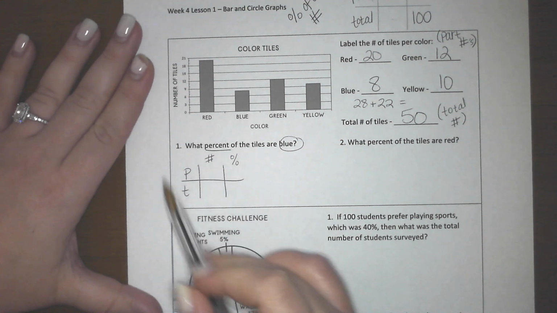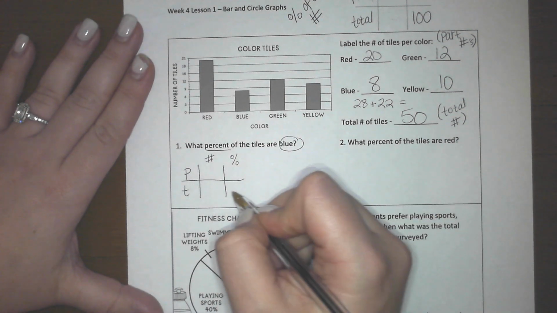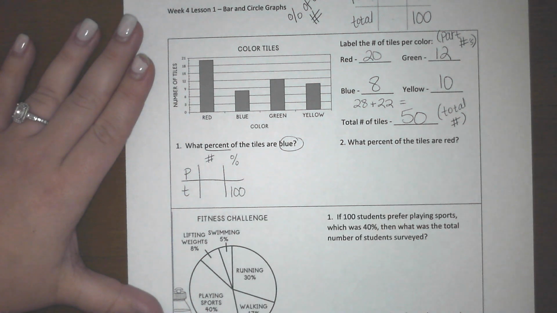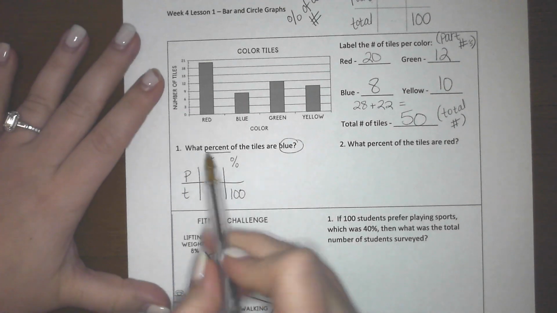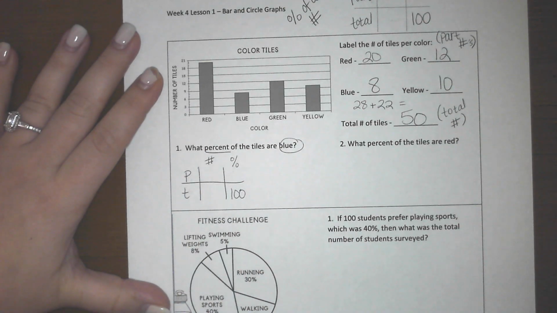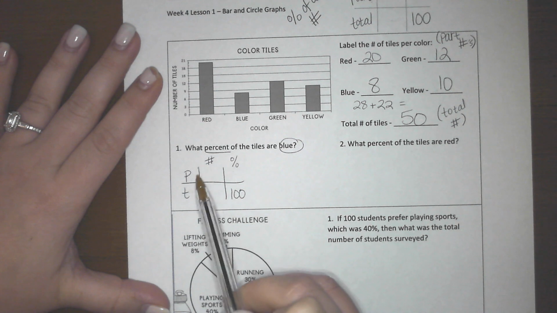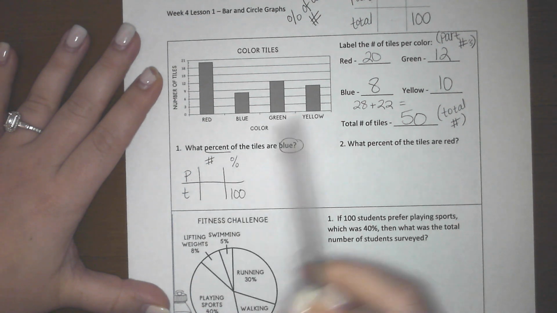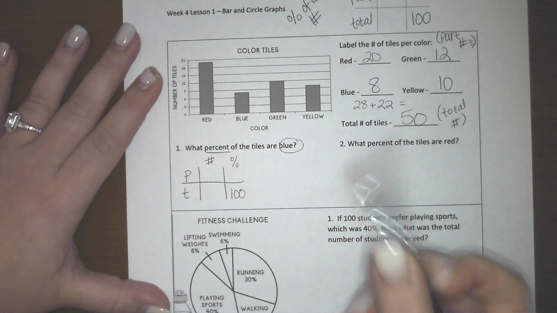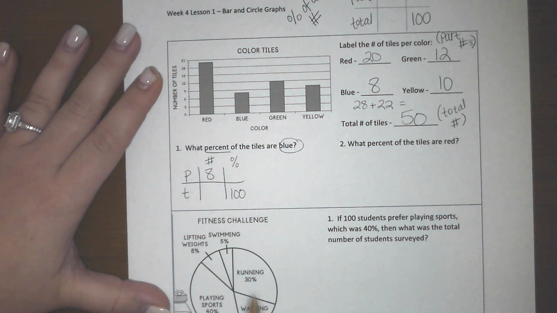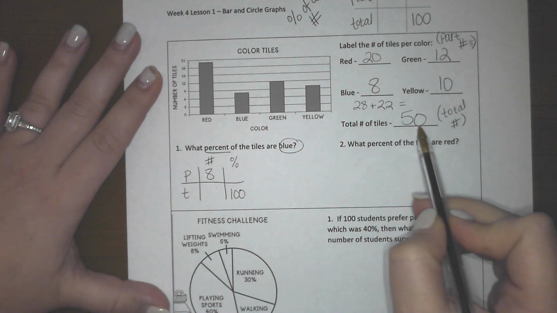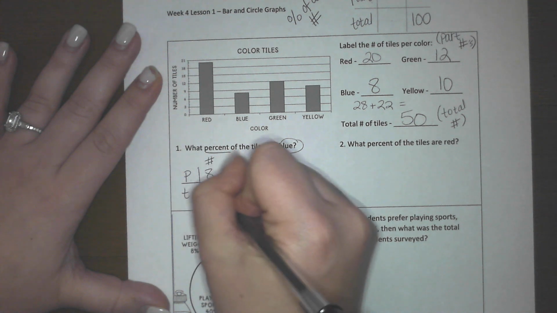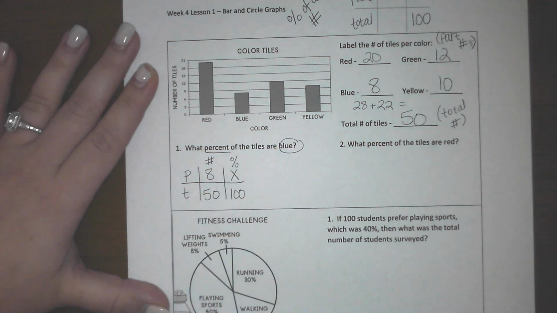Let's fill in what we know, what we're given, okay? Always, always, always, our total percent is 100. We know that no matter what. That's something you've got to memorize. Then they're asking what percent of the tiles are blue. I don't know that, so I'm going to skip that part. But I do know the number of tiles that are blue is over here. We know that there are 8 blue tiles. And then I have to figure out the total number of tiles in the whole process. That would be 50. And I don't know the percent, so that's going to be our X.